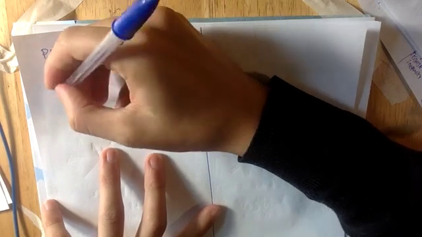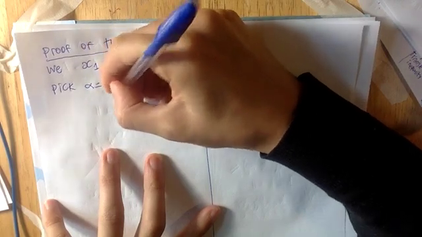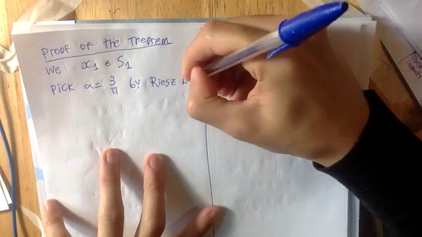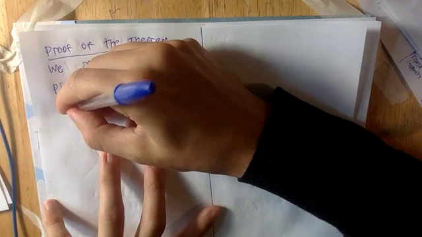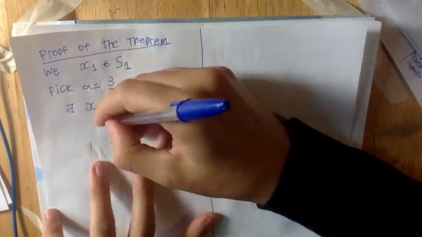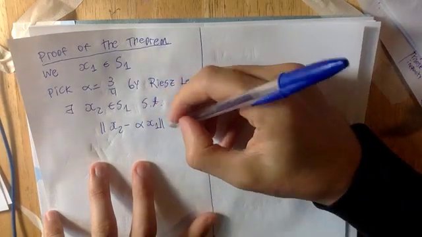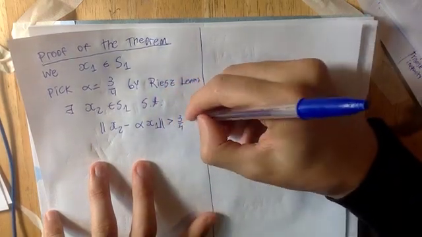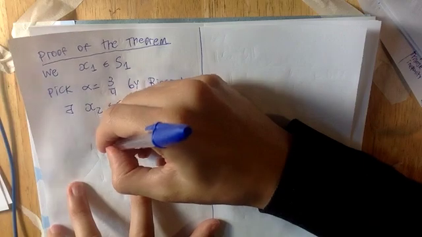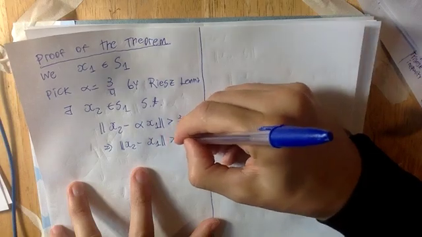Okay, so now pick alpha equals to 3/4, and then by Riesz lemma, there exists x2 in S1 such that the norm of x2 minus alpha x1 is bigger than 3/4 for any alpha in R. But in particular, okay, this implies that x2 minus x1 is bigger than 3/4.